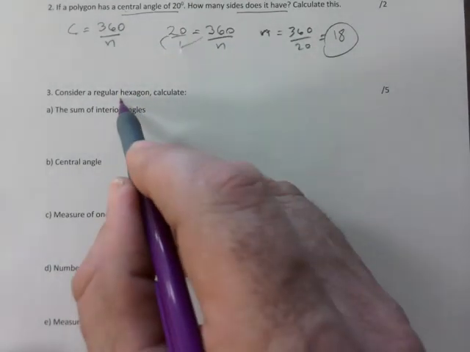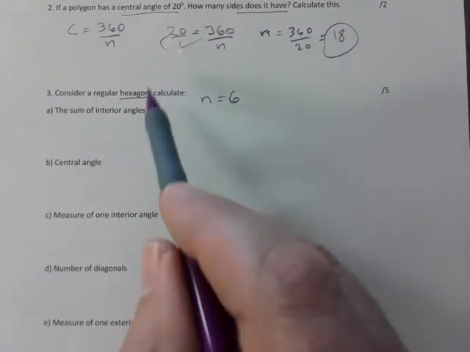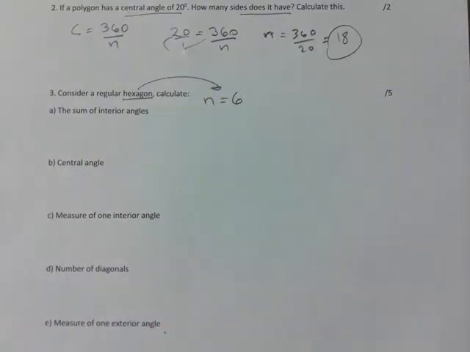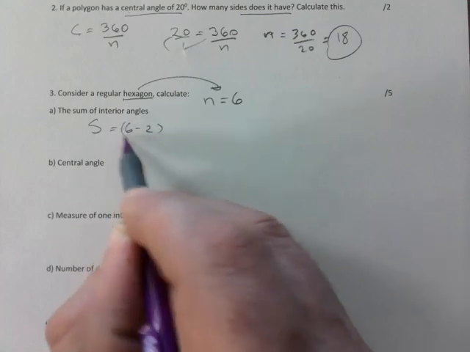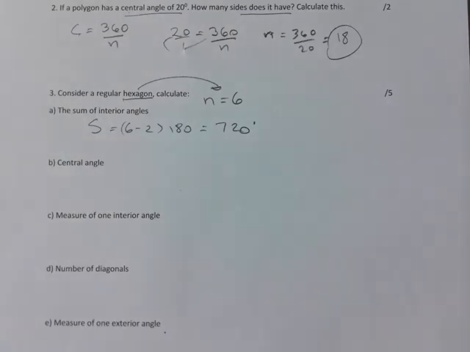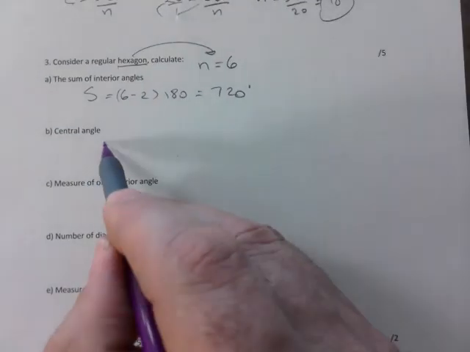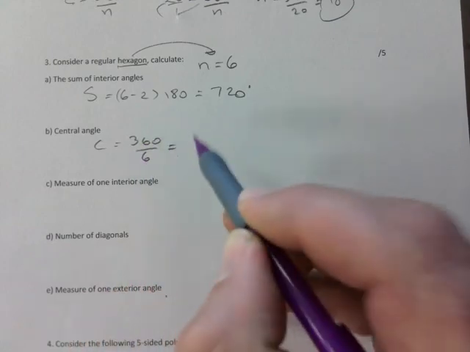Regular hexagon. There you needed to know that n is equal to 6. Okay? Because of that, you know it's 6. So sum is going to be 6 minus 2 times 180. I'll just tell you that that's 720. I'm speeding it up a little bit. Central angle is just 360 divided by 6. That's 60.